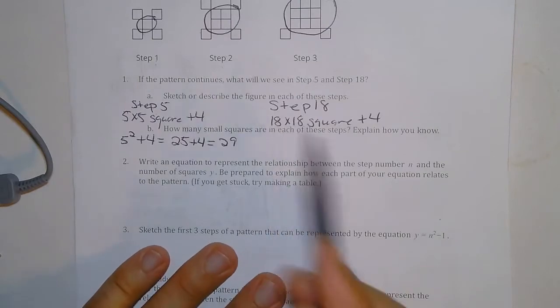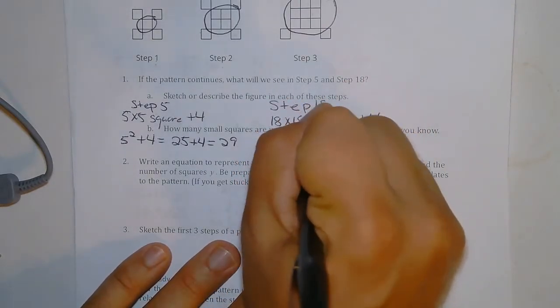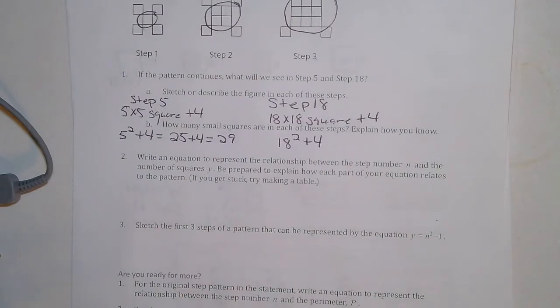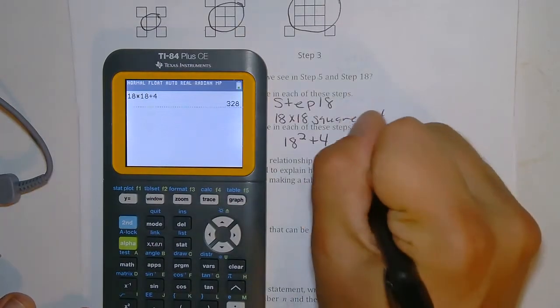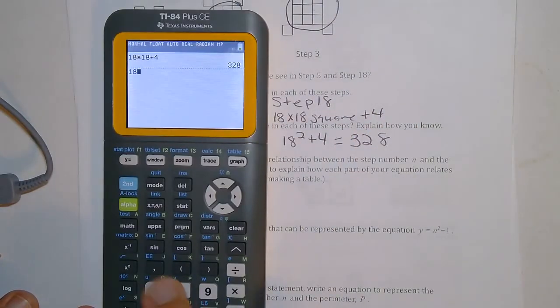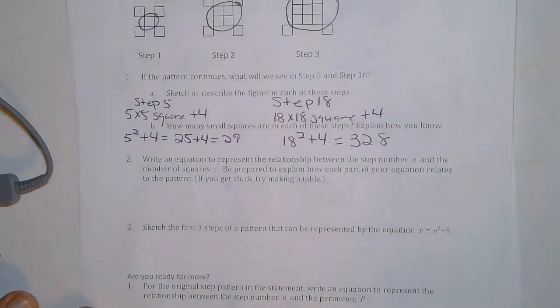So step 18, we could write that as 18 squared plus 4, or just 18 times 18 plus 4. But I, 100% for sure, would use a calculator for that. So you can go 18 times 18 plus 4, and that would give us 328 squares. Otherwise, you can also go 18 and then use this button for the second power, plus 4. And it's a different way to get the same answer.